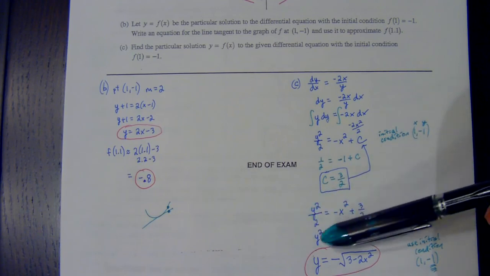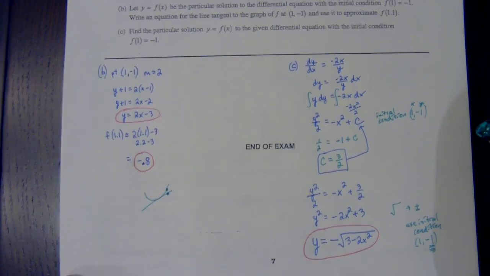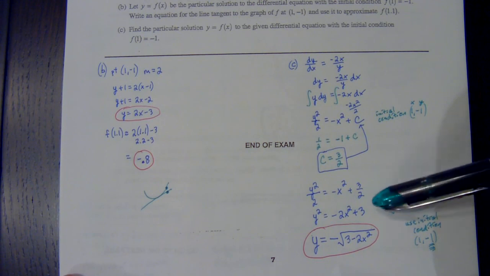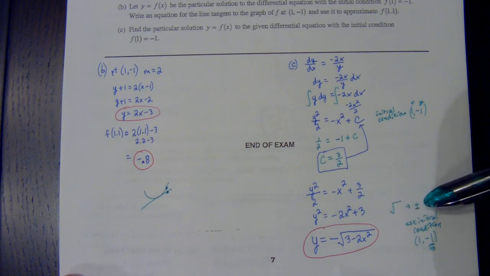So I multiply by the 2, square root of both sides. Now this is real easy at the very end. Just be careful with this. Whenever you square root both sides, you're technically supposed to remember a plus or minus, and you need to make a choice whether you're going to choose the positive value or the negative value. And it's really, really simple how to make that choice.